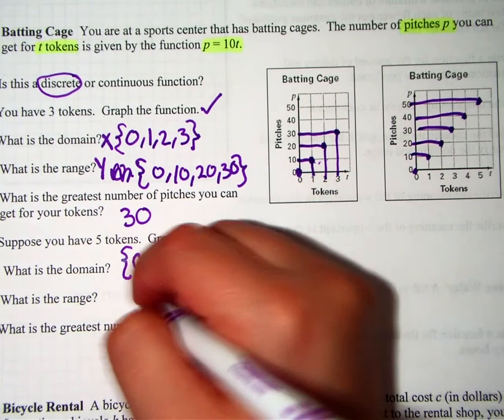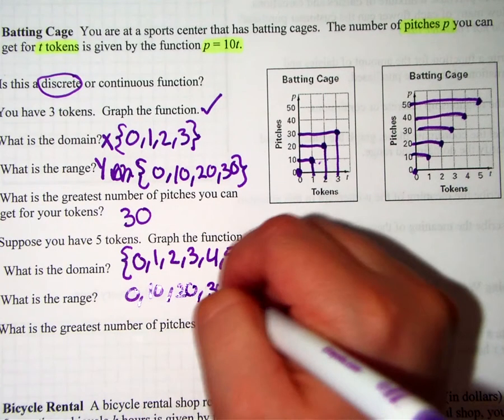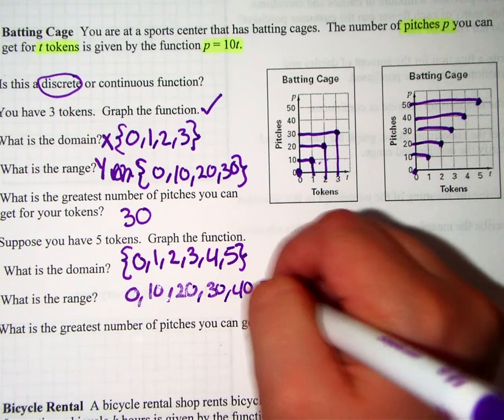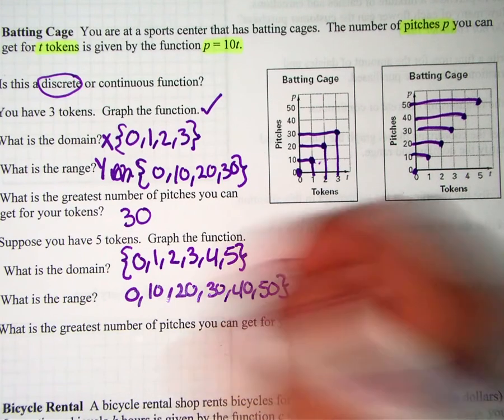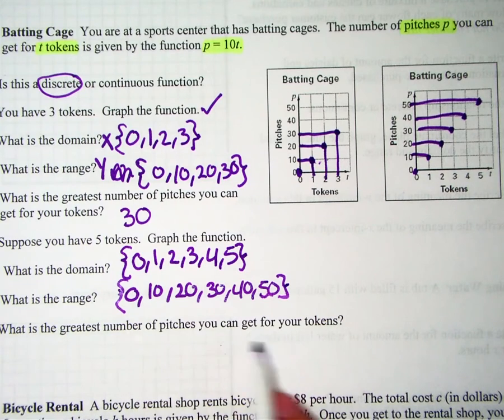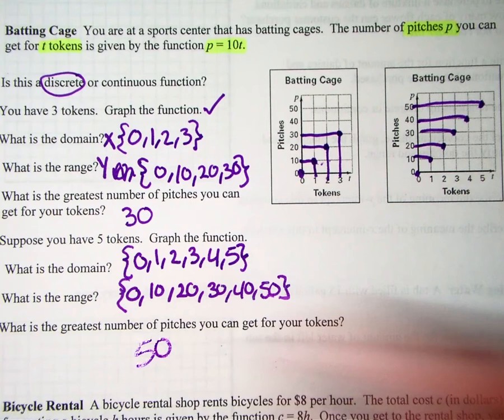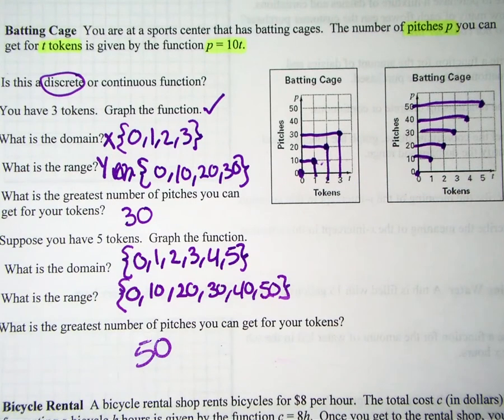Good. So what is the greatest number of pitches you can get from your tokens? 50. So far so good? Okay. Any questions with that problem? No. We knew it was discrete because you can't have half or a quarter of a token.